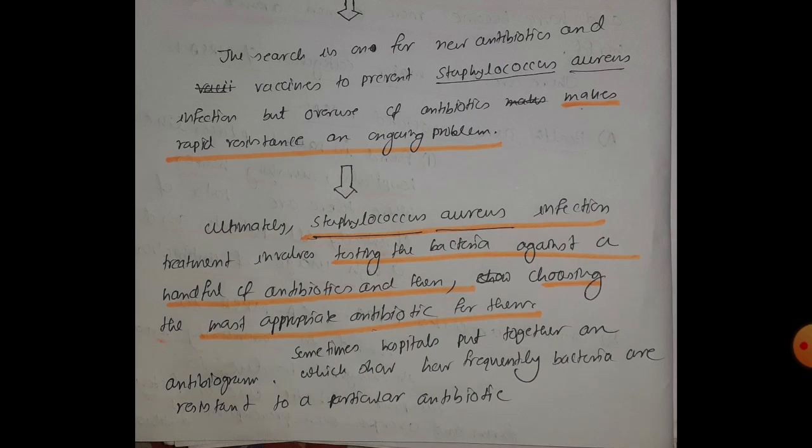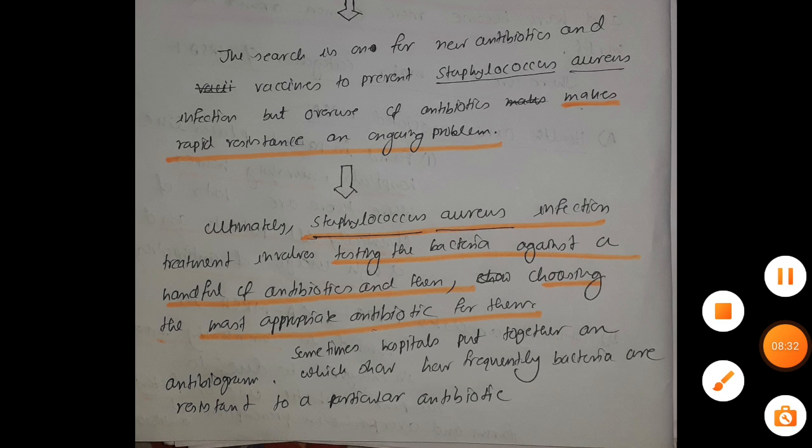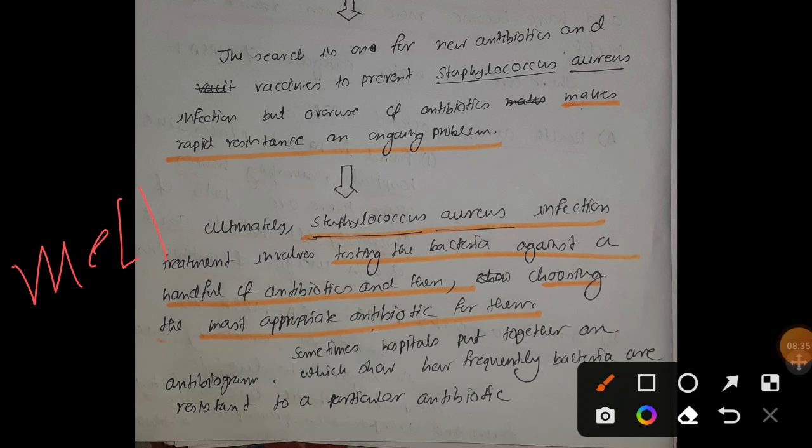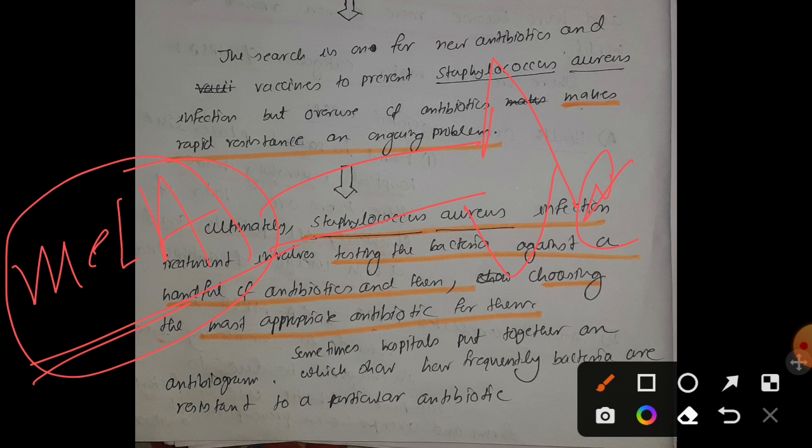Under such circumstances we have also found a new type of antibiotic, that is methicillin. So Staphylococcus aureus also developed a new type of resistance by learning to express the MEK gene. This MEK gene will produce a special type of penicillin binding protein that remains unaffected in the presence of all the other kinds of beta lactams that we have discussed until now. So under such circumstances it was now necessary to change the antibiotic class.